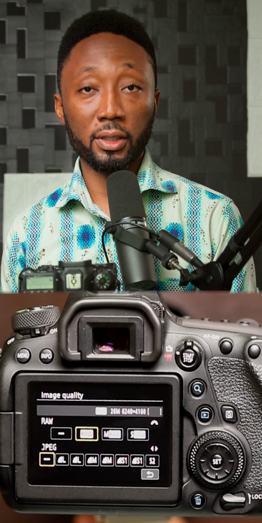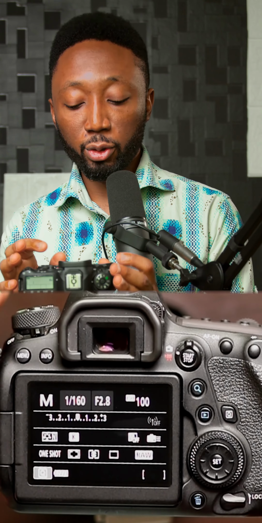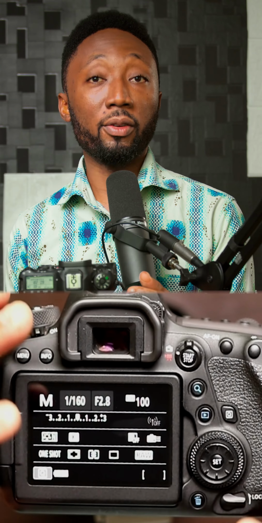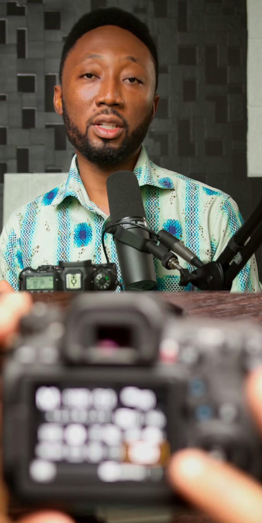Then I will come to the file format. This is very important. I did a video about shooting in RAW. This is where you do those settings. We have other file formats available here, but I will advise that you use the RAW version so that you can have hands-on control of the image in post-production.